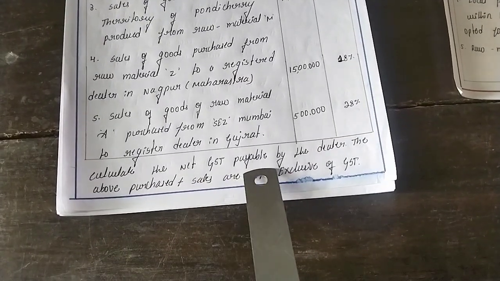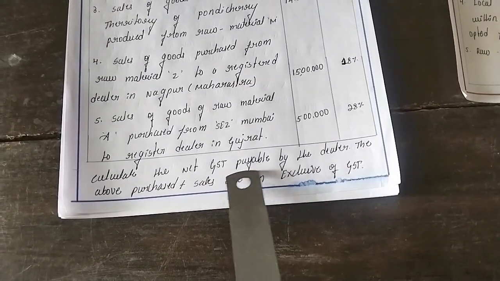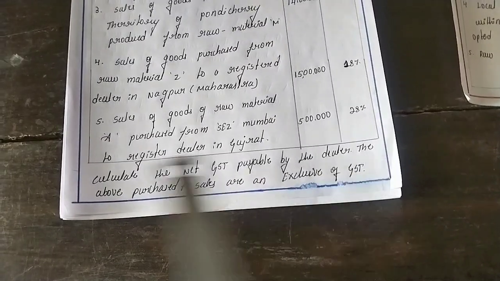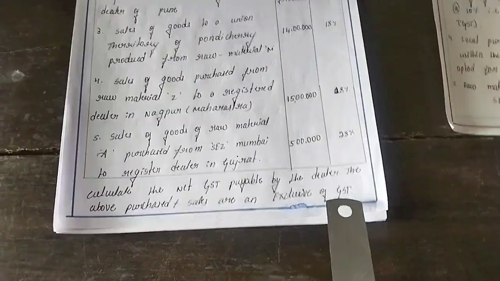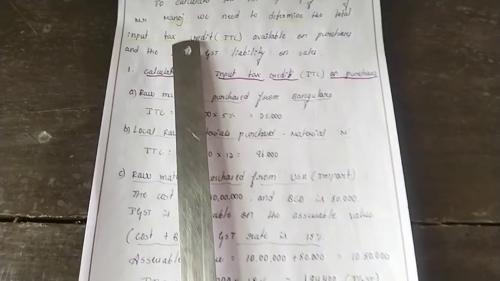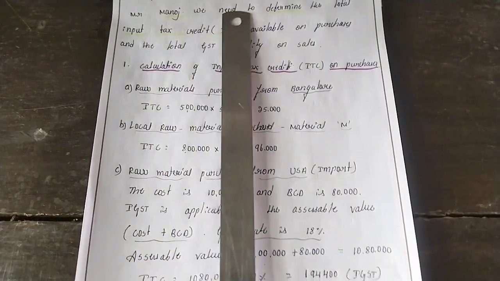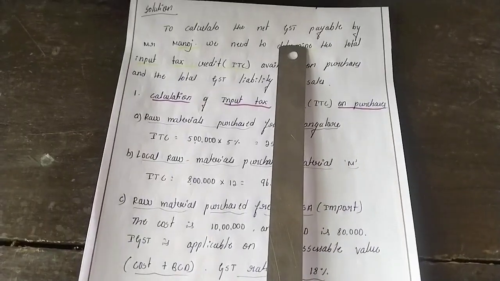Calculate the net GST available. Calculate the net GST payable by the dealer. The above purchases and sales are excluding GST. Now we calculate the solution.